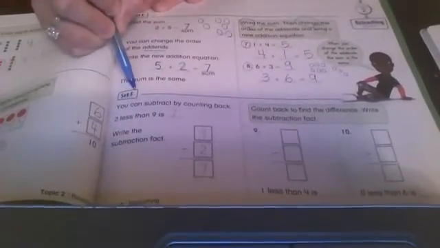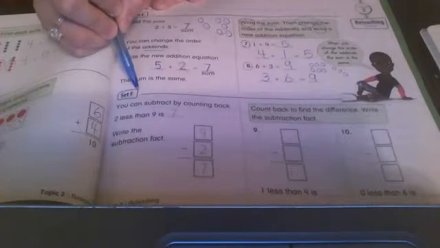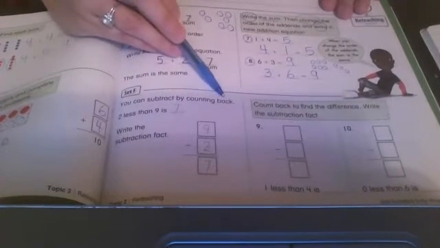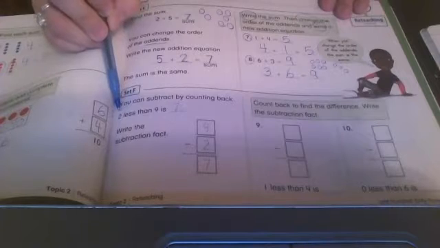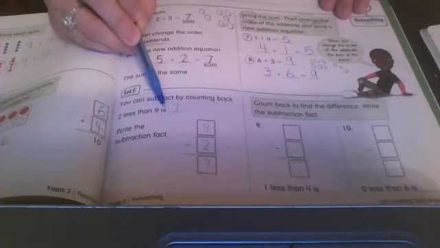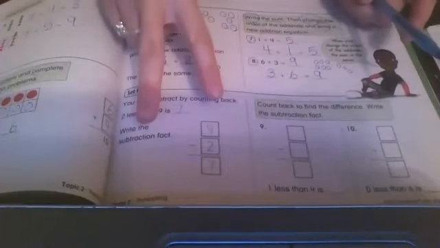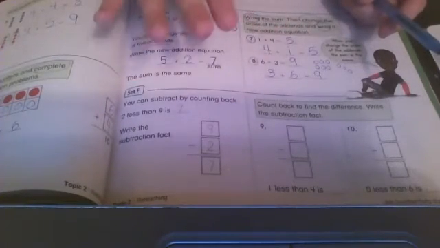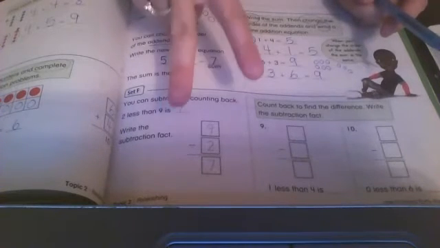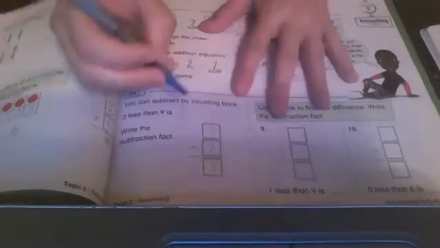And then we're going to go ahead and move ahead to set F. Set F says you can subtract by counting back. 2 less than 9 is... so if I start with 9 and I count back 2, I'm putting 9 in my head and I'm counting back: 8, 7. Okay.